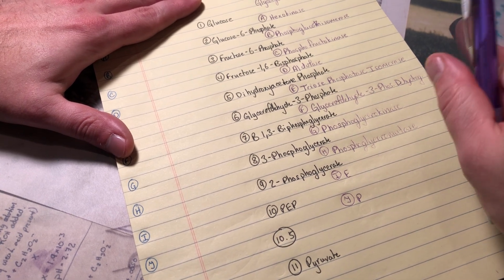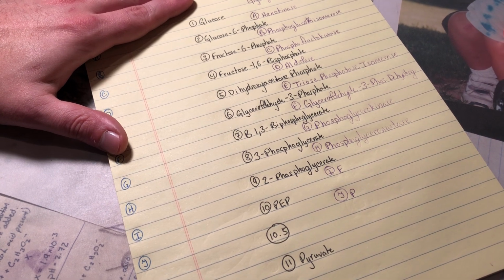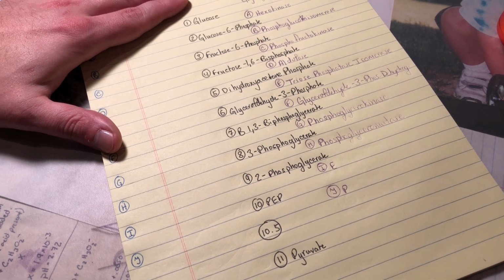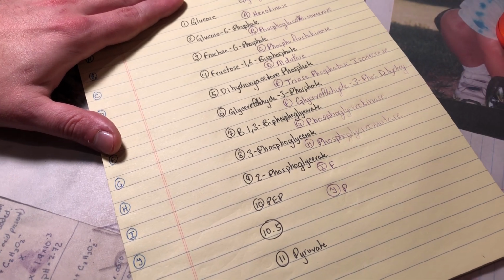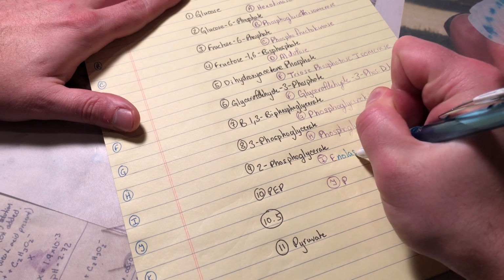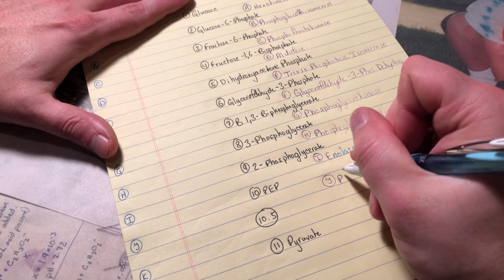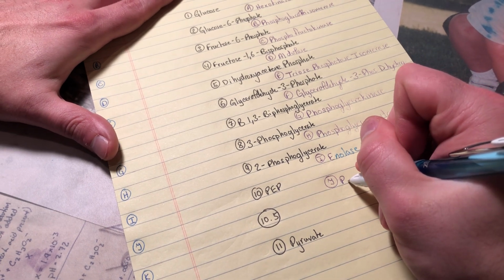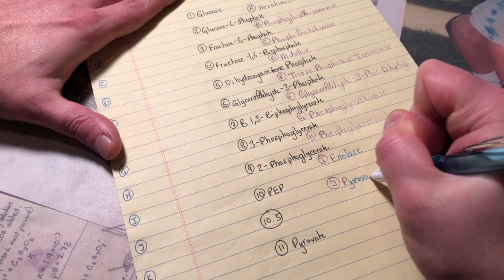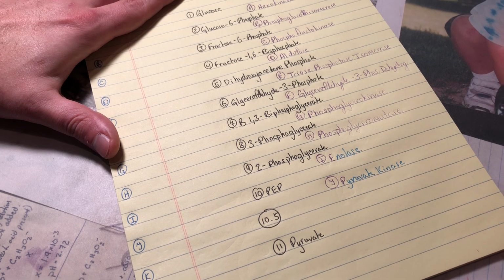All right, I'm going to switch pens here. I don't want to confuse you guys, so I'm going to switch to this light blue. Okay, followed by enolase. And finally, the P, you also get this one for free, is obviously pyruvate kinase.